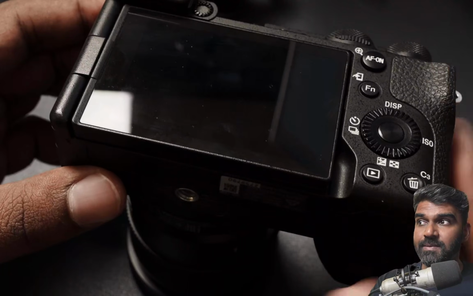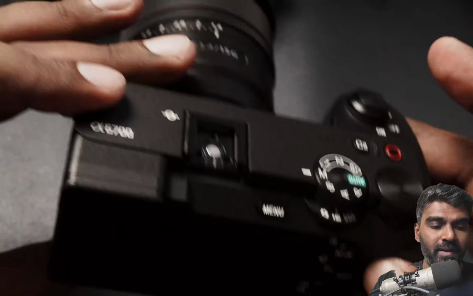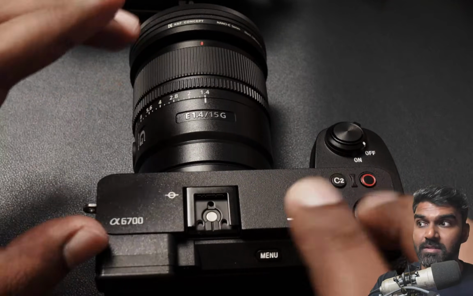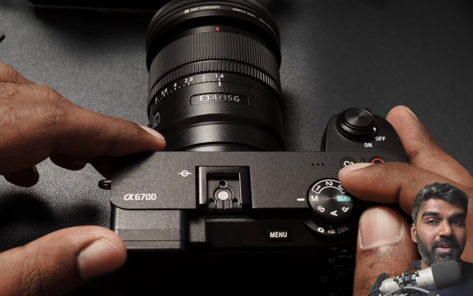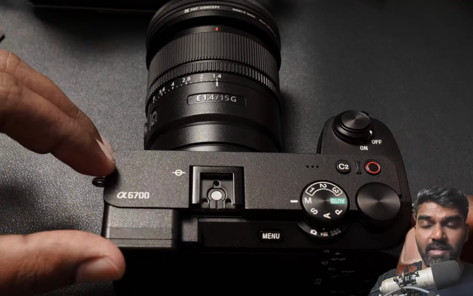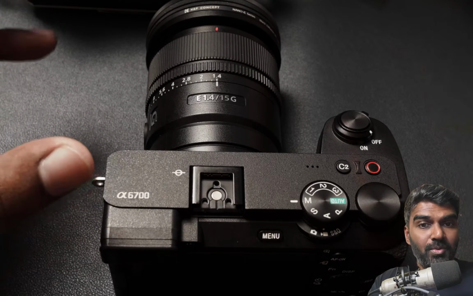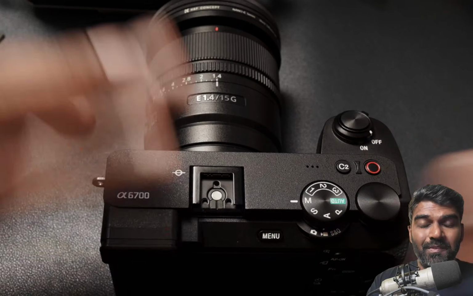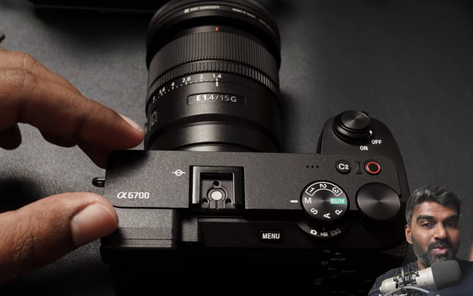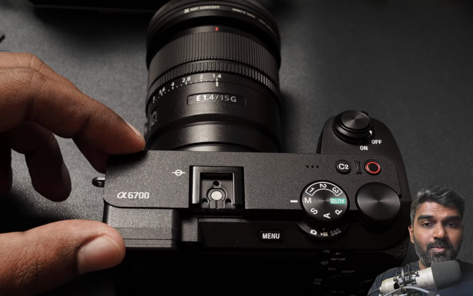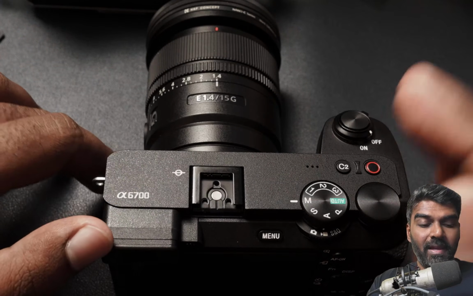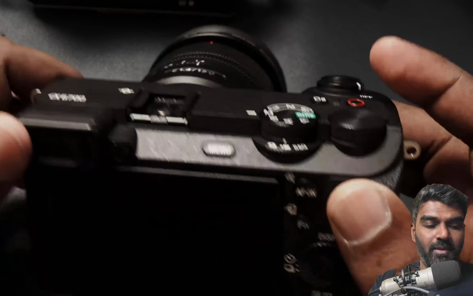And coming to the rear part, we have several options, right? So first, let me start with this. I have set the C2 for autofocus area mode. So it's easier for me to switch between the autofocus areas. Sometimes I want spot autofocus, sometimes I want zone autofocus. If I know that the subject is in the zone, then it would be easier for me to switch between the zones so that it detects the face in that zone. And if the subject is so tiny in the frame, I might want to switch to spot autofocus, which is so small that it can focus on the tiny subject. So it's convenient for me to switch between the autofocus area modes.